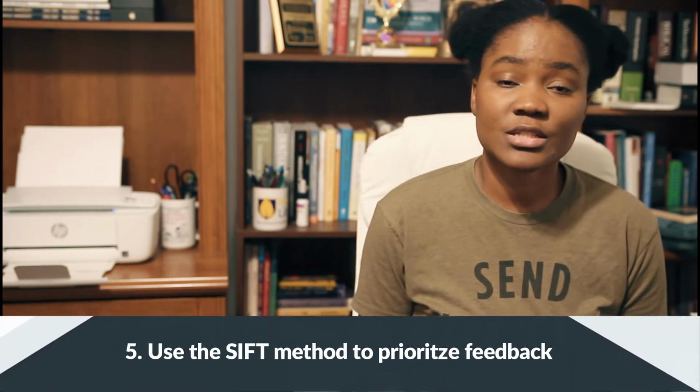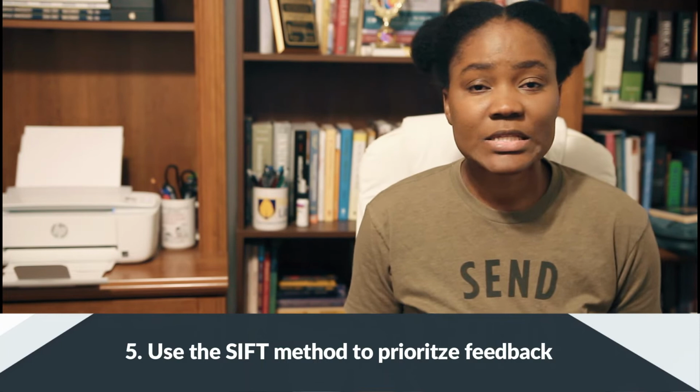And lastly, the SIFT method by Dr. Shanita Williams. And this is basically a framework that helps you evaluate and prioritize feedback. S stands for the source. Who is delivering this feedback matters. For example, a piece of feedback from the CEO tends to carry more weight than others within the organization.